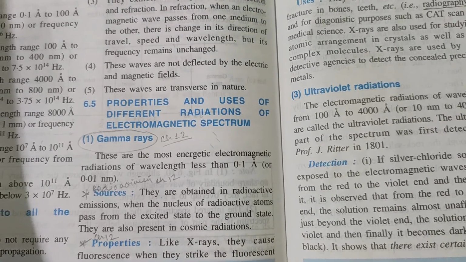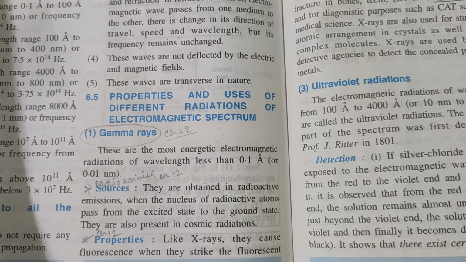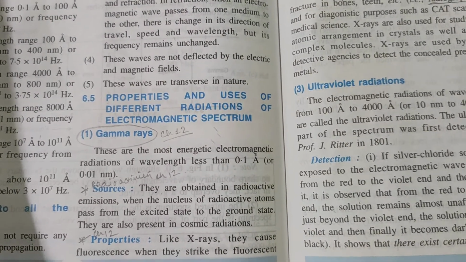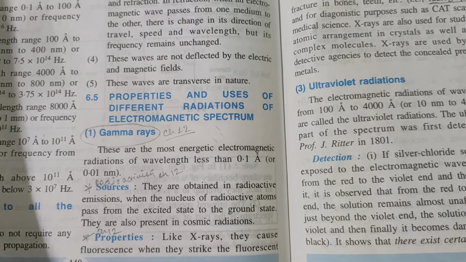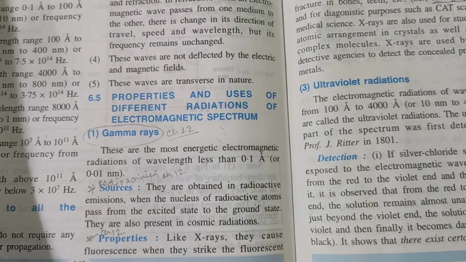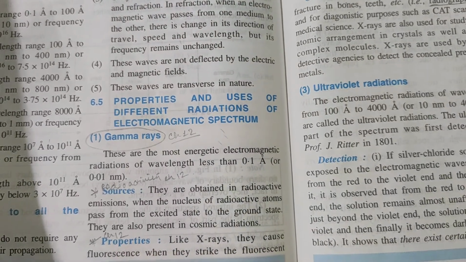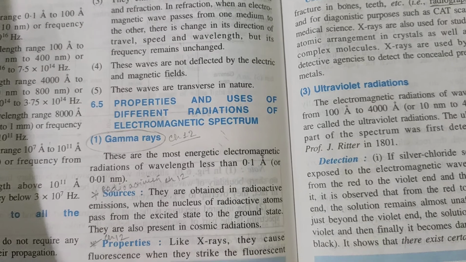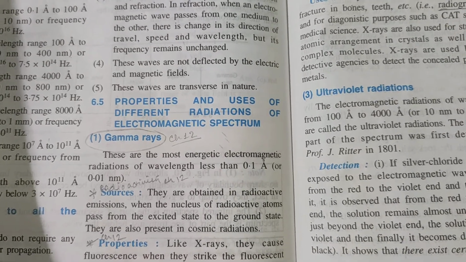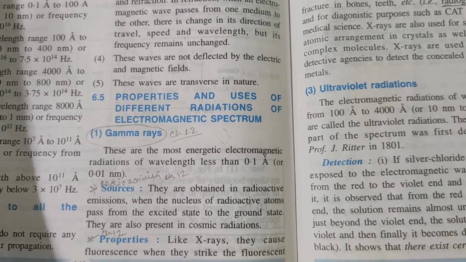The nucleus of radioactive elements emit 3 types of radiations: alpha, which is positively charged, beta, which is negatively charged, and gamma, which is actually chargeless.